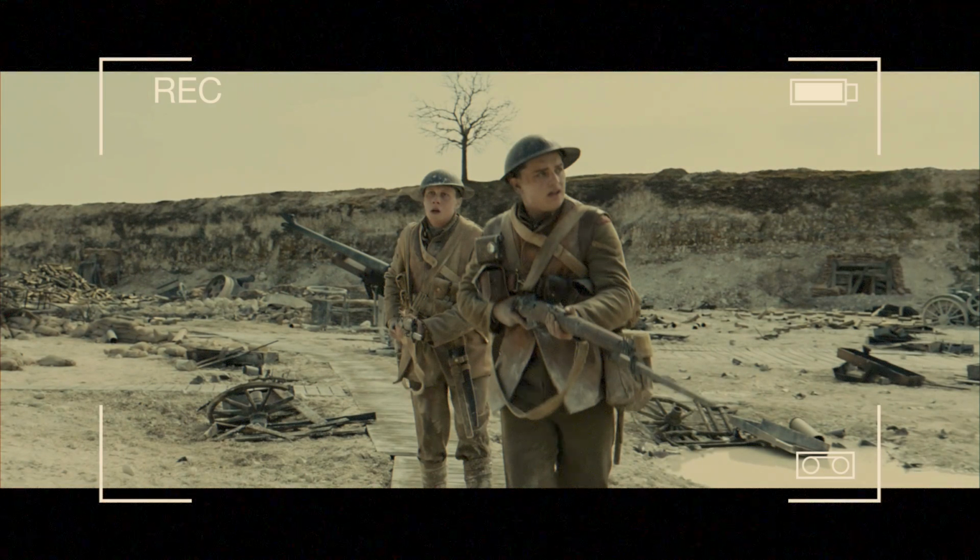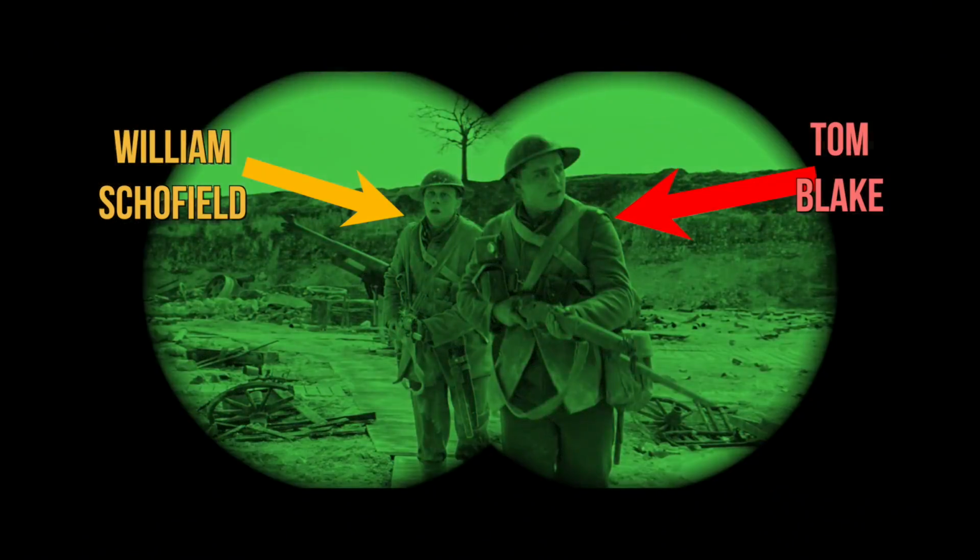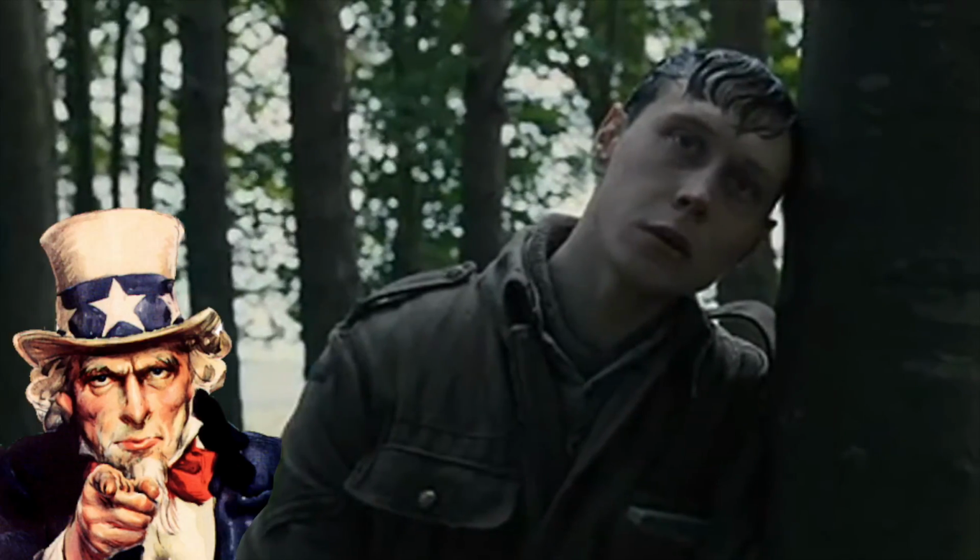On the surface, it might seem that Scofield told that to Blake, since they're entering enemy's territories, so they should be cautious. But it appears it could be said to the audience as well.